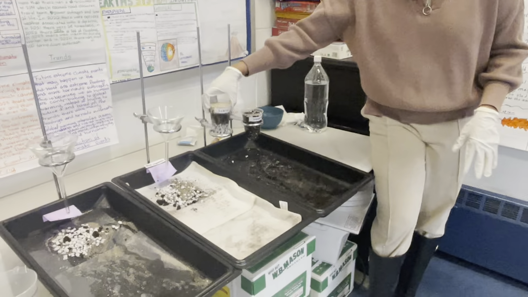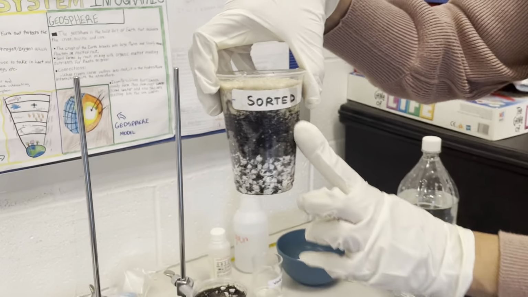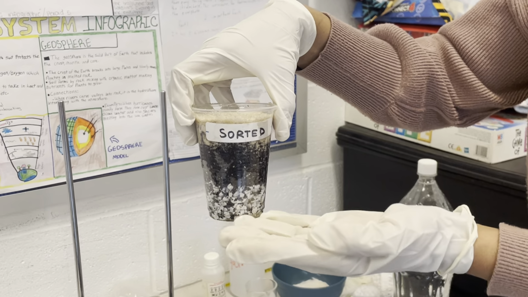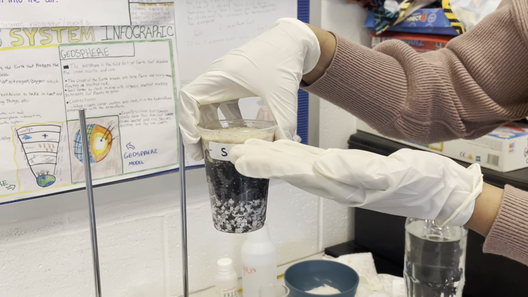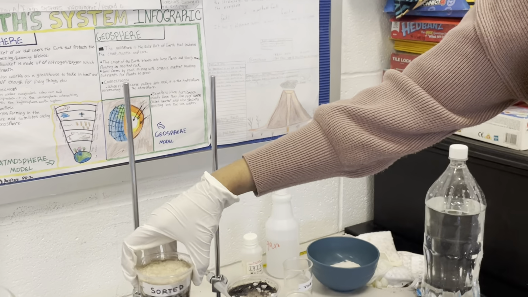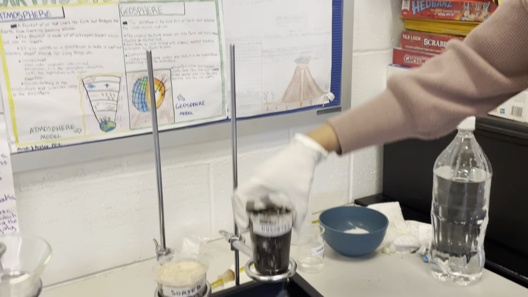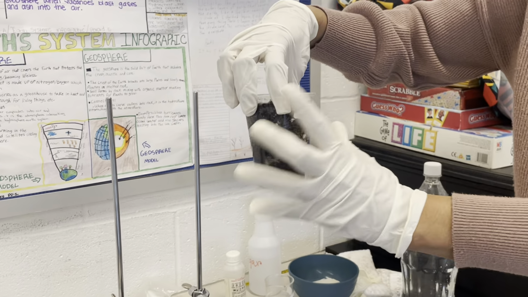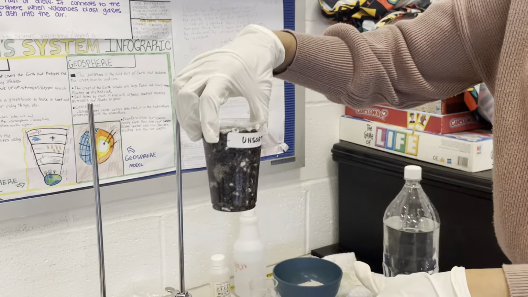So if you come here, you can see two different types of arrangements. We have sorted sediments, or a sorted arrangement, that has layers of different types of sediments of different sizes and shapes, and they're not mixed together. We also have unsorted sediments. That just means that the sediments are all mixed up in a random order.